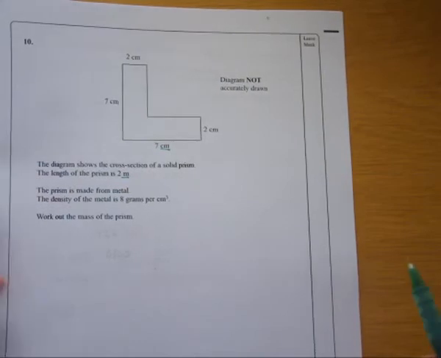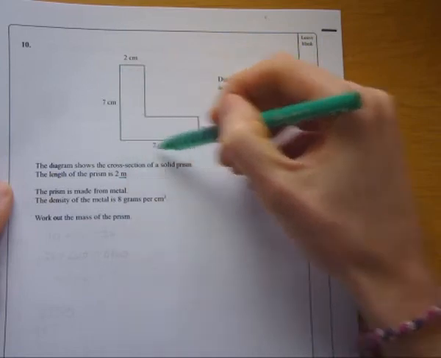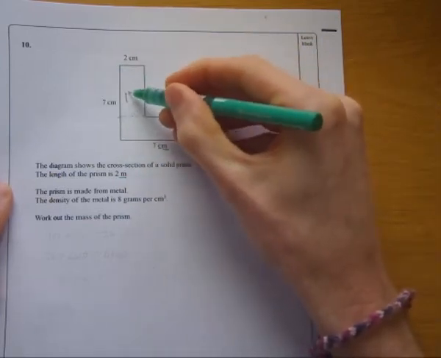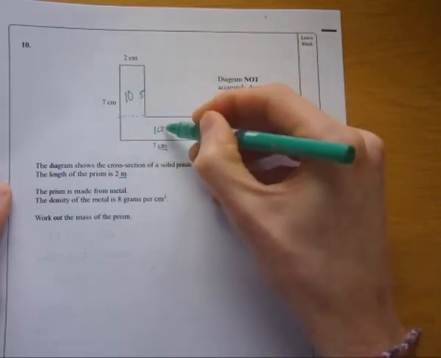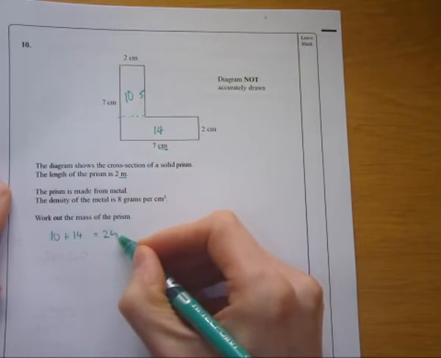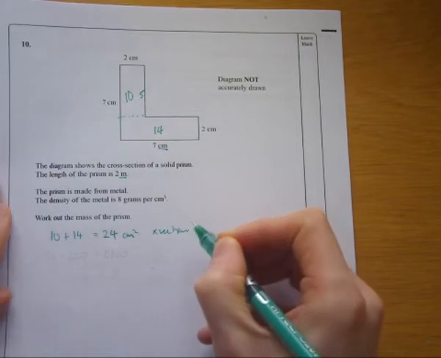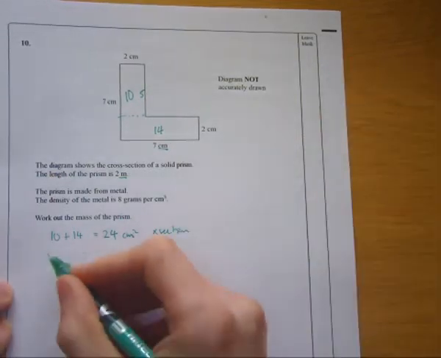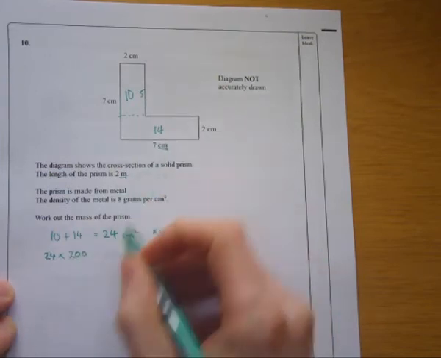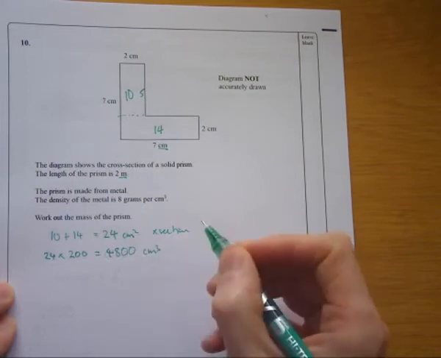Right, first thing I've got to do is find the volume. That's 2 by 7, that's 7, 2. If I was to cut it off there, that would be 5, that will give me an area of 10, and this would be an area of 14. So I've got 10, add the 14, gives me an area of 24 centimeters squared, and that's a cross section. I then got to times that by the length of the prism, and be careful, it's not 2, it's times 200, because it was 2 meters. That's going to equal 4800 centimeters cubed. Now, that's the volume of it.